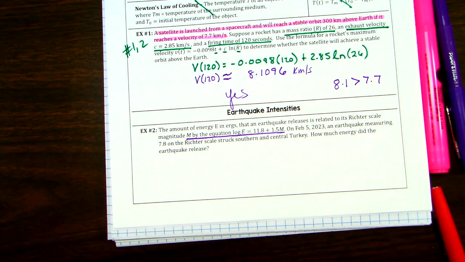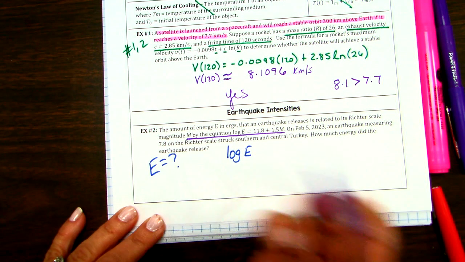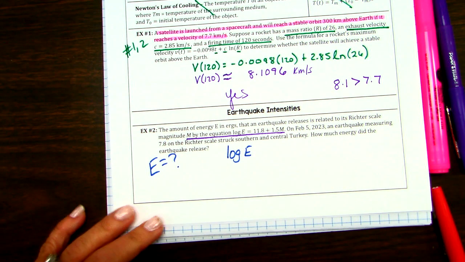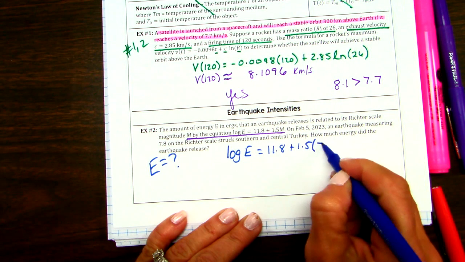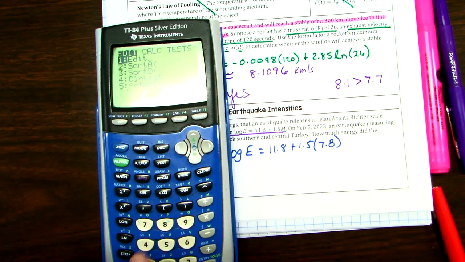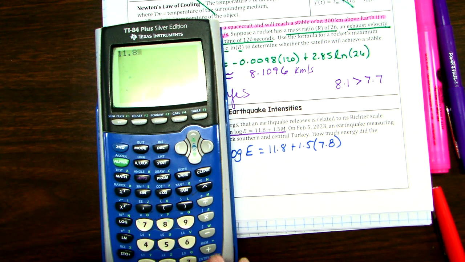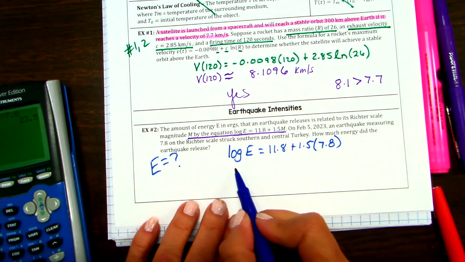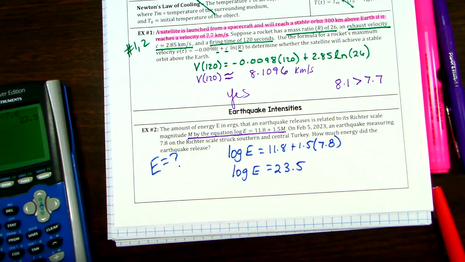Okay, so let's plug in. We have log of E, right? And E is what we want. How much energy, which they're calling ergs, letter E, is 11.8 plus 1.5 times that magnitude, right? Let's put it in my calculator. 11.8 plus 1.5 times 7.8. So I put that in my calculator and I get log E equals 23.5. Is that the answer? No.